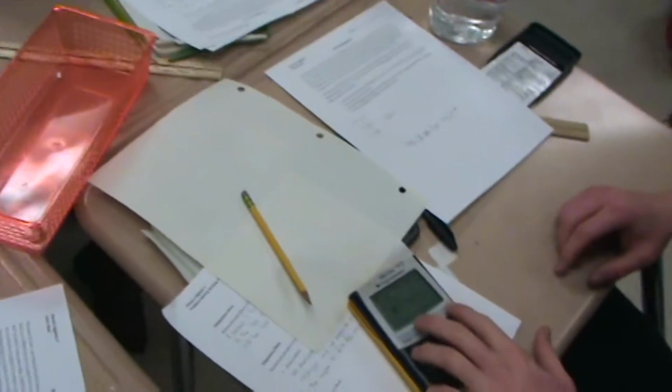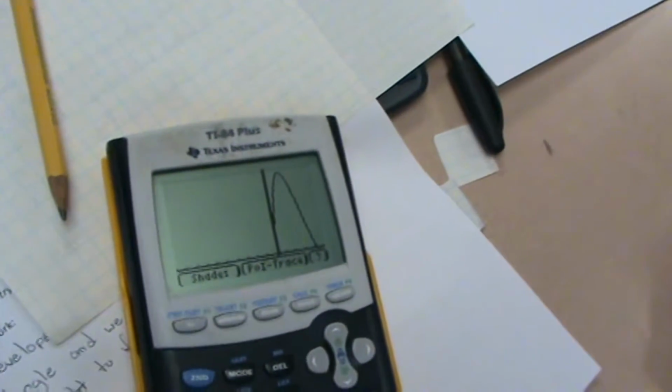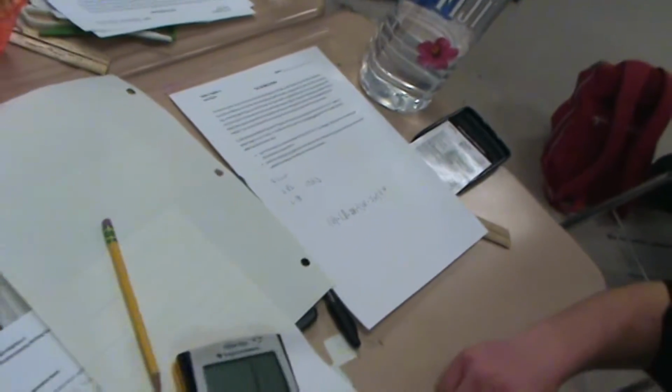And we plug it in our calculator, and we got this. And then to find our maximum volume, we just have to find the vertex of the graph.